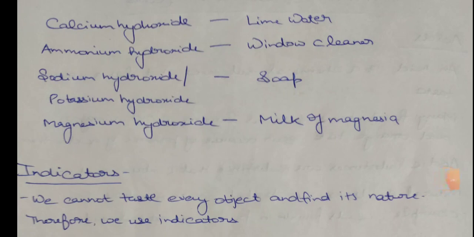Similarly, some bases: calcium hydroxide, lime water; ammonium hydroxide, present in window cleaners. Then a very important one, sodium hydroxide or potassium hydroxide, both can be present in soap. This one is important: sodium hydroxide and potassium hydroxide present in soap. And magnesium hydroxide, it is present in milk of magnesia. Getting, students? So we discussed some acids and some bases that are found. Remember these names. The next topic that we are going to start is indicators.